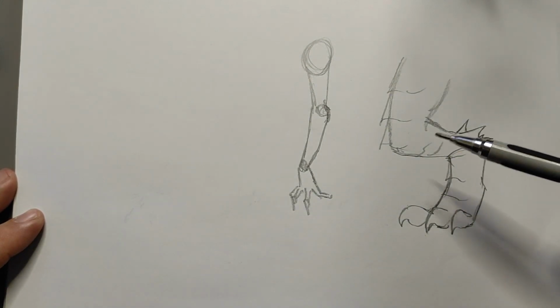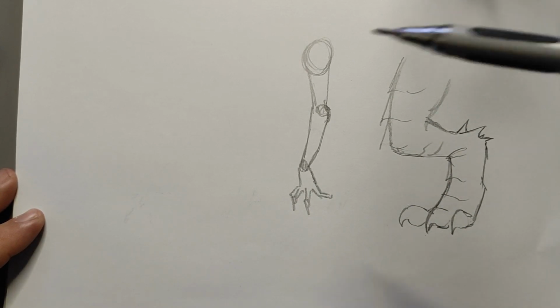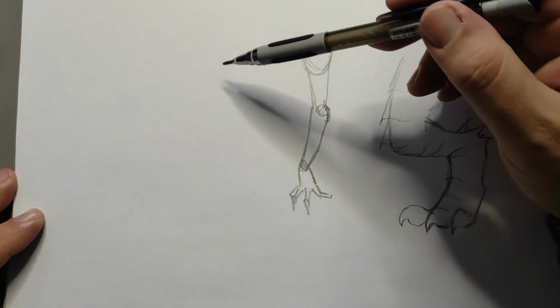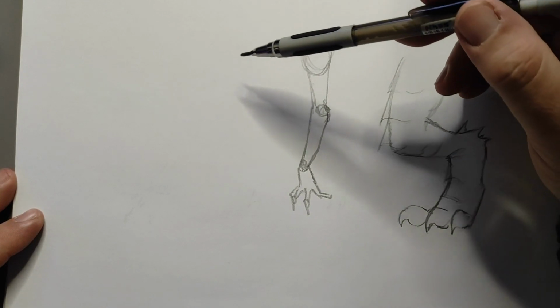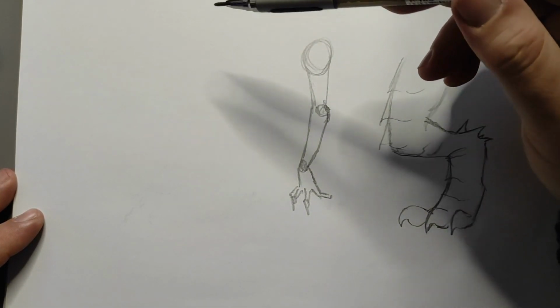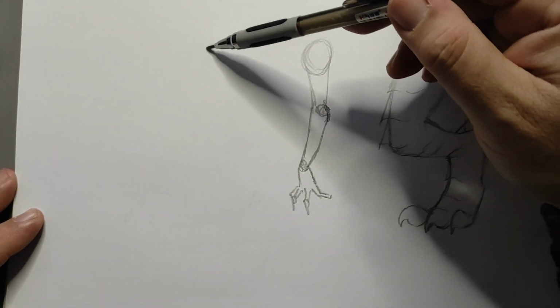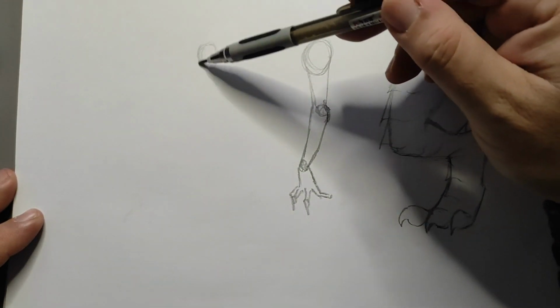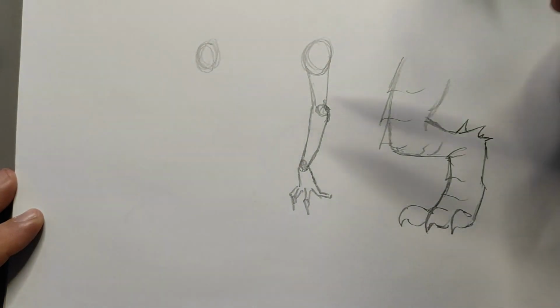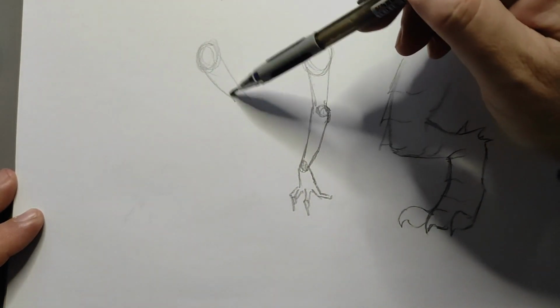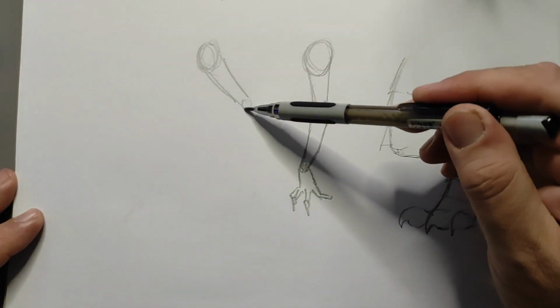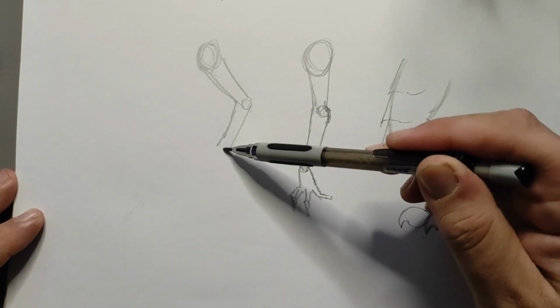Okay, so that's a human arm. Now, cat arms. Let's call it arms. Okay, not front legs, but cat arms and dog arms and all of that, and even horses, it's the same structure. You have shoulder, arm, elbow, forearm.